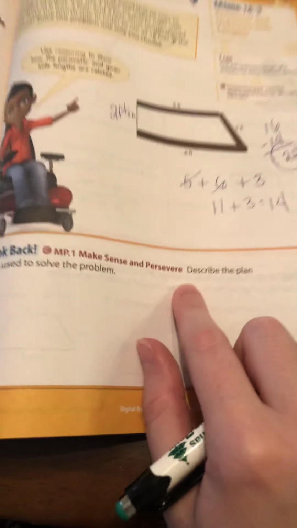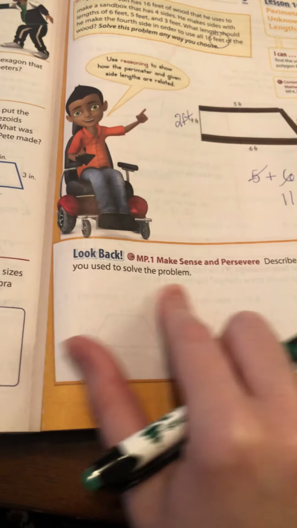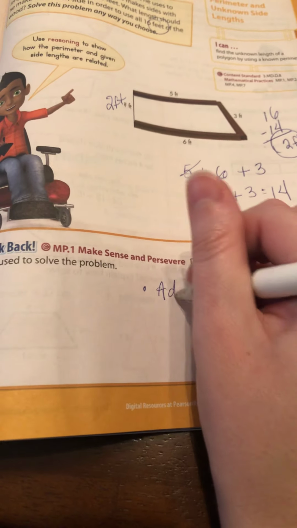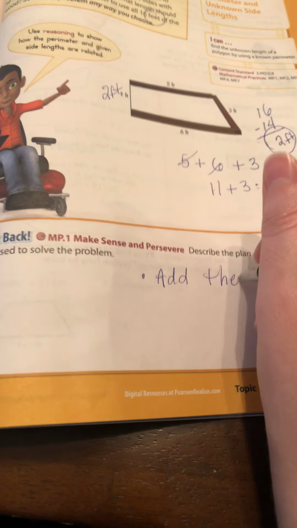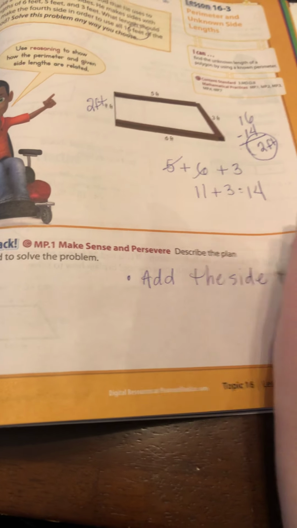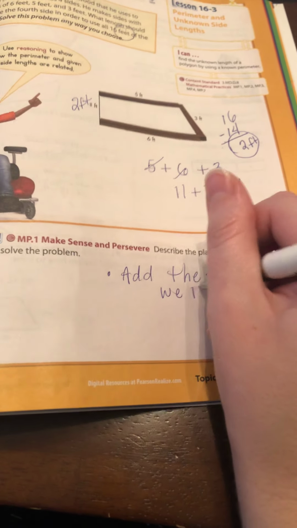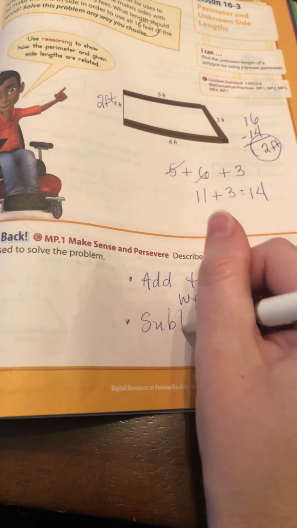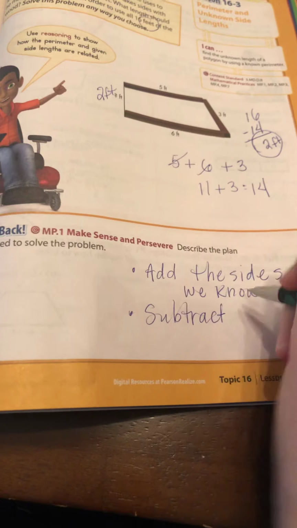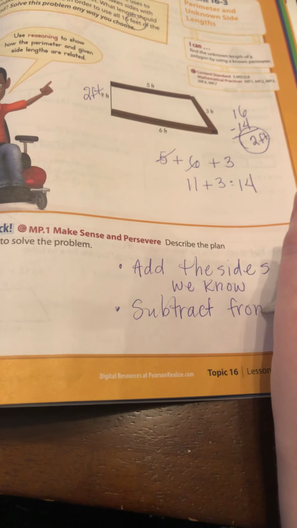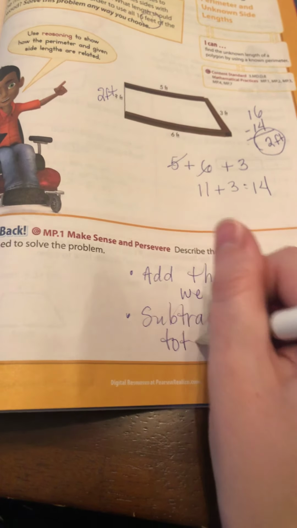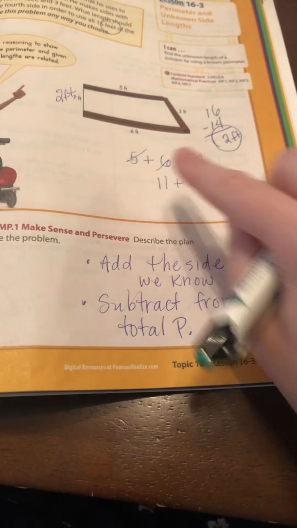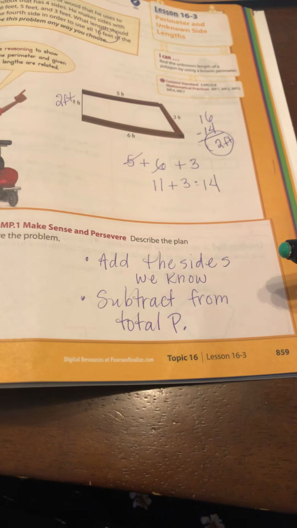Okay? It says, describe the plan you used to solve the problem. Well, my first step was add the sides we know. And then you subtract from total perimeter. Total P, there you go. You add what you know and subtract minus the total perimeter. And that's it.